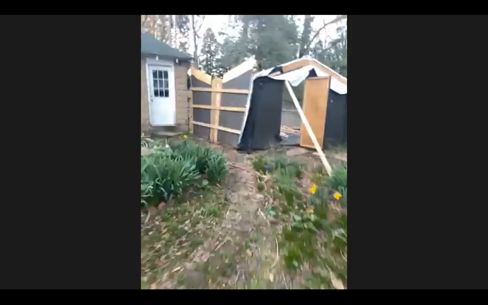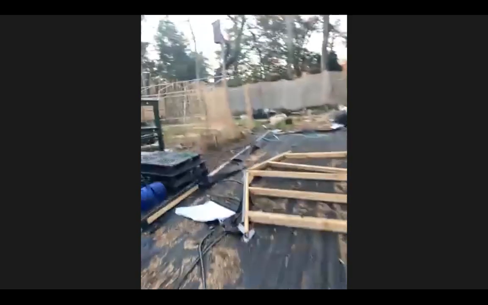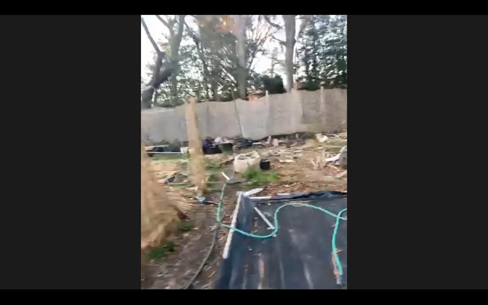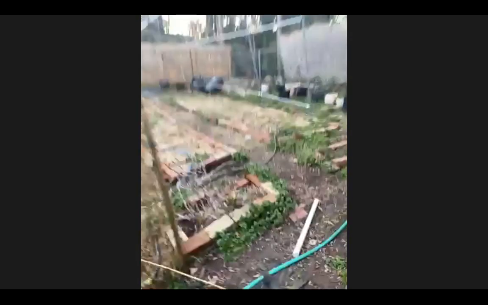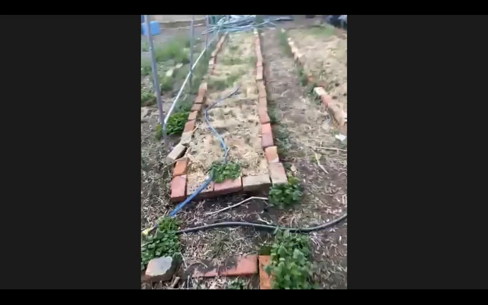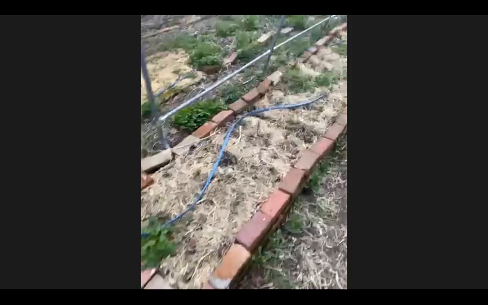Getting a little tour of my somewhat messy urban farm. As you can see, this is a very private area. The only reason I grow this much outside is because I have an extremely private backyard. This is where I grow my plants in the native soil.